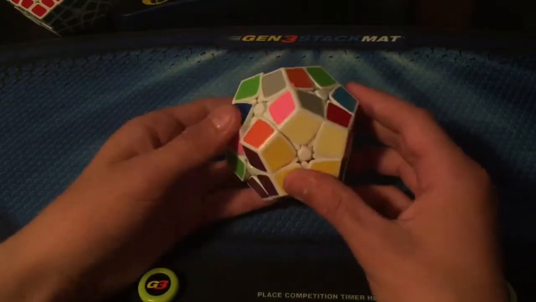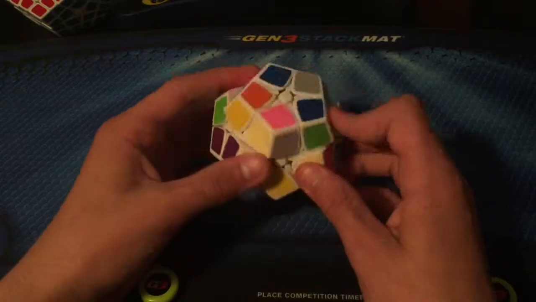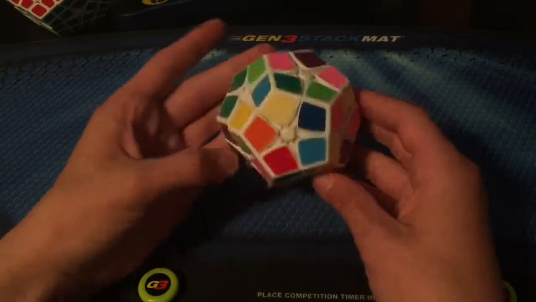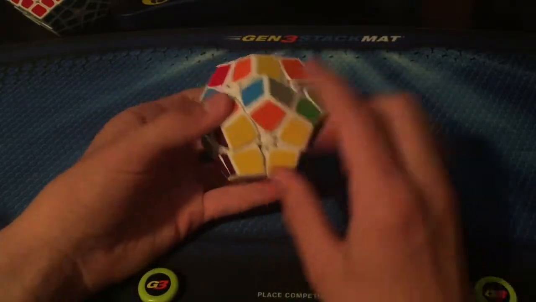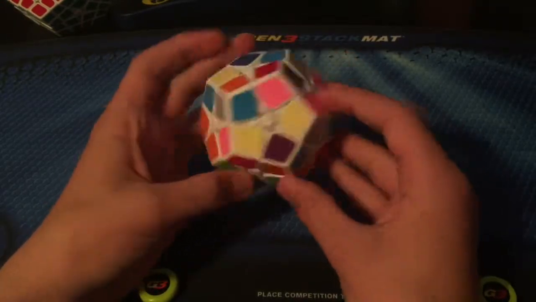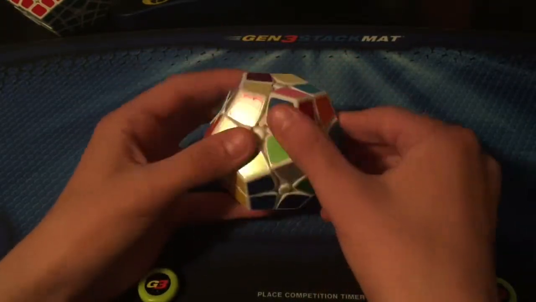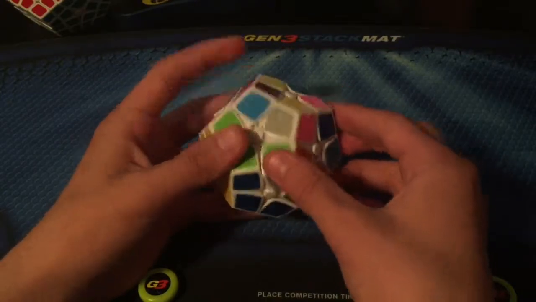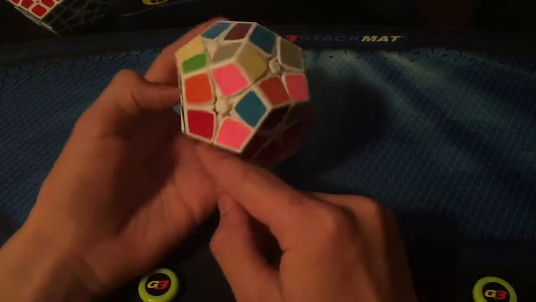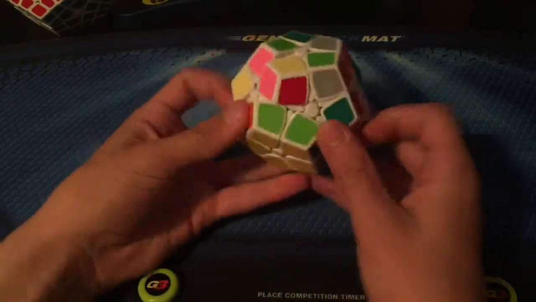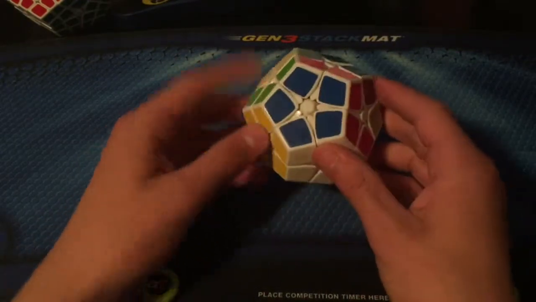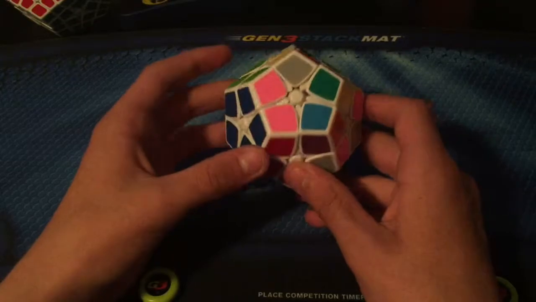There's this corner right here that I can just insert. Oh crap. There we go, like that. And there's the last corner that I need to insert into there. It's very, very intuitive. That piece in there, and then I need this blue piece, which is right there. So I can take that out and insert it into there. So now we'll do red and pink, I guess.